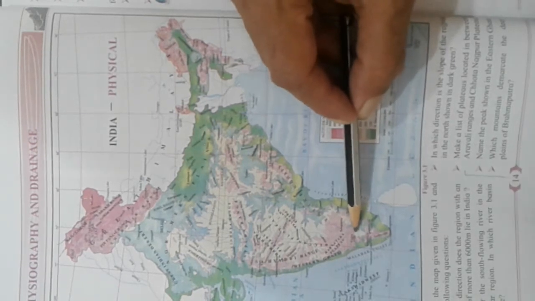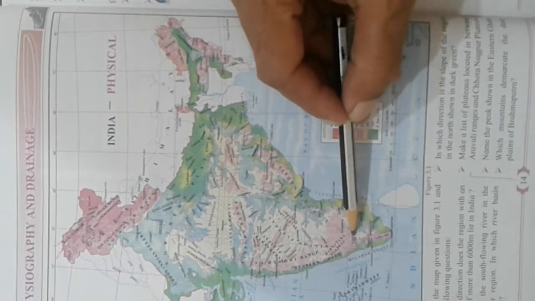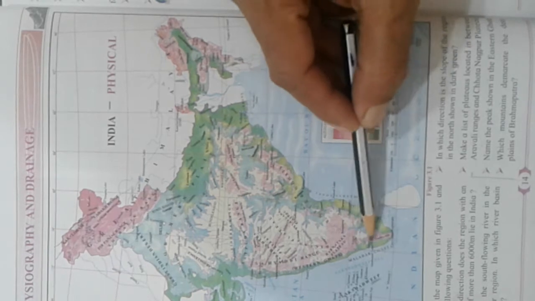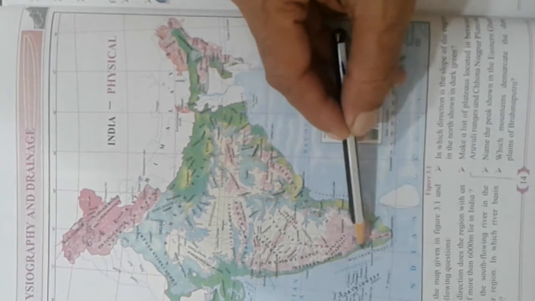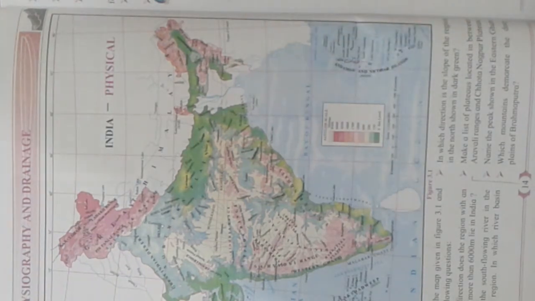This is Tamil Nadu and this is Kerala. So, they are located in Western Tamil Nadu. Okay, this is Tamil Nadu and this green what you see is Kerala. So the Nilgiri hills are located in Western Tamil Nadu.